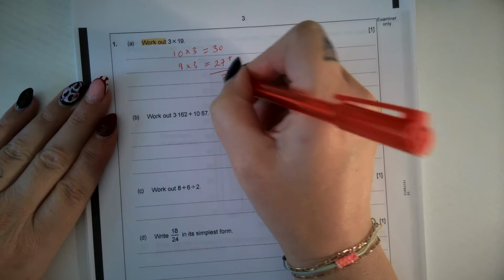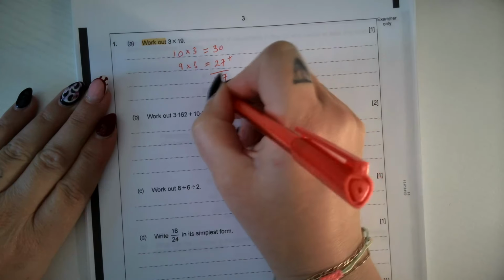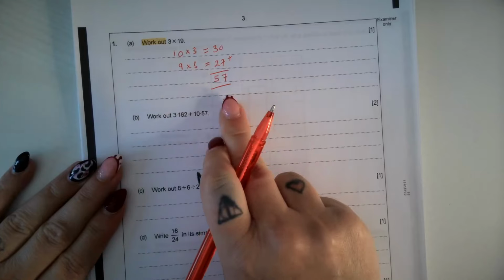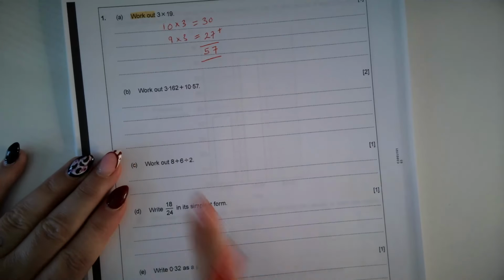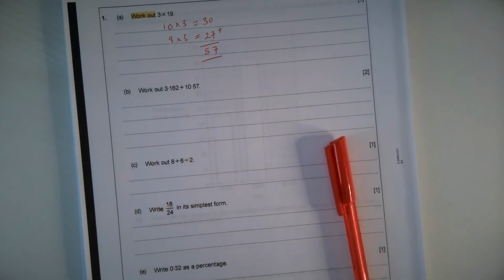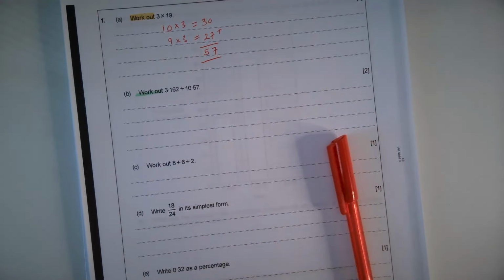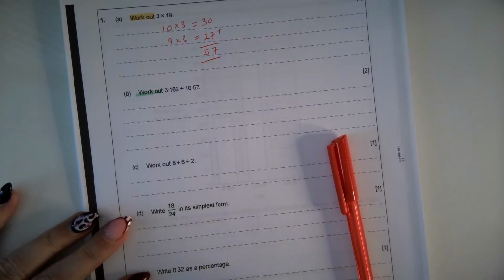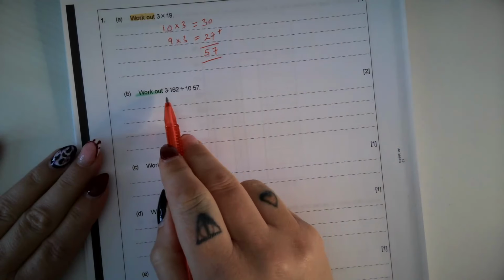0 plus 7 is 7, 3 plus 2 is 5. So 57 is my answer. Part B, work out 3.162 plus 10.57. So we're adding decimals here, so we need to be really careful.